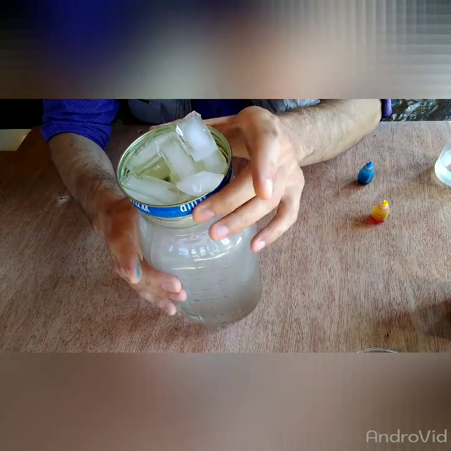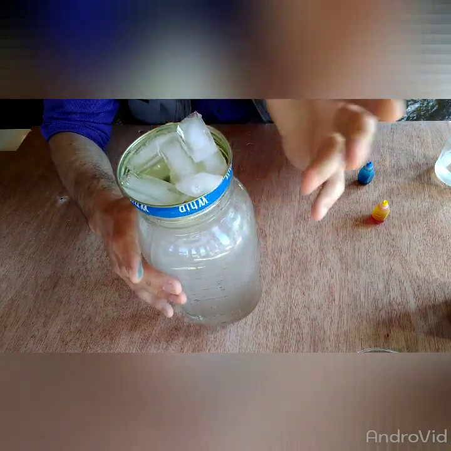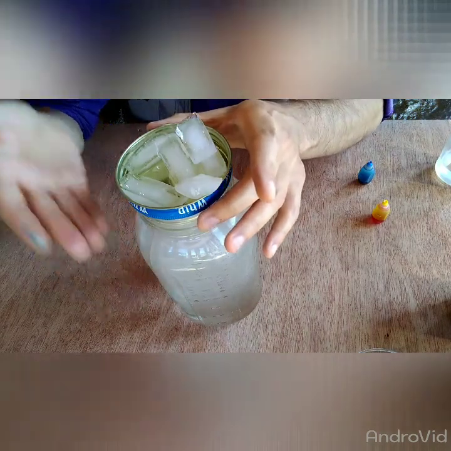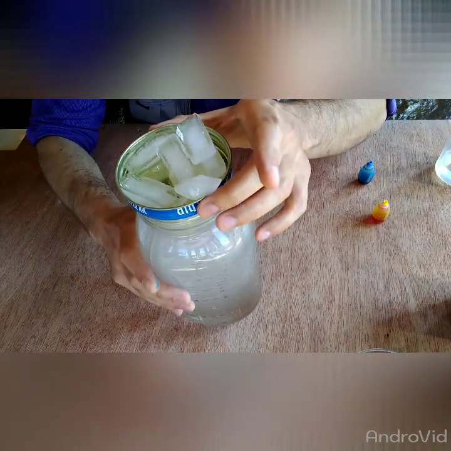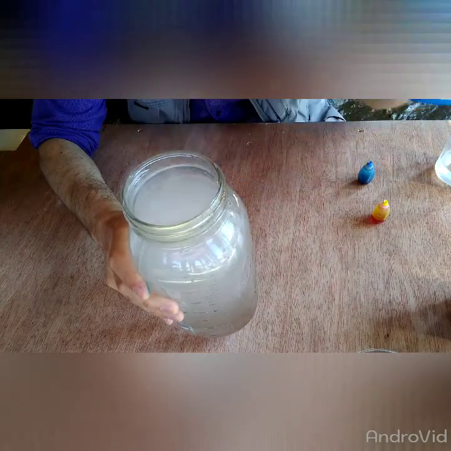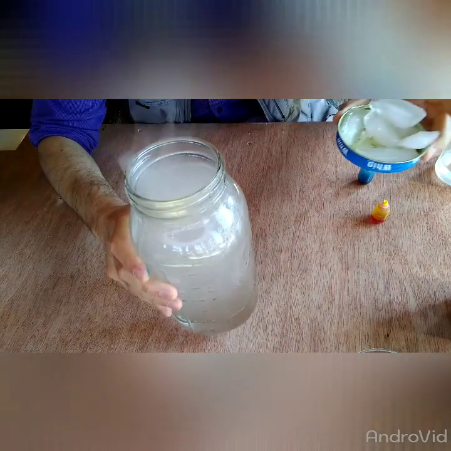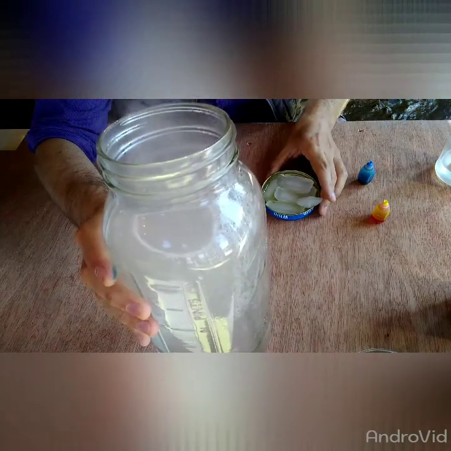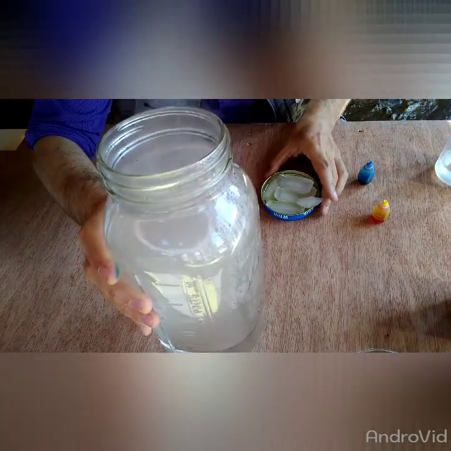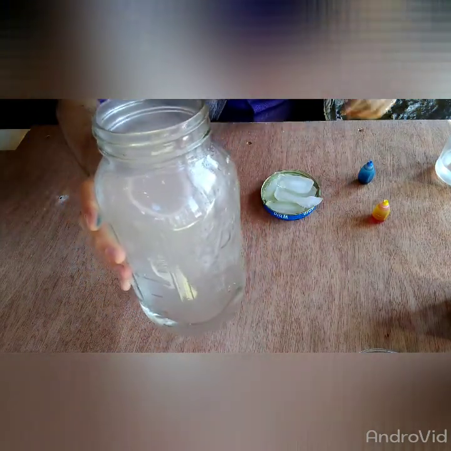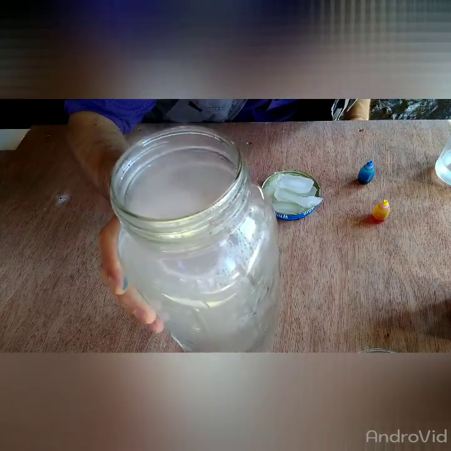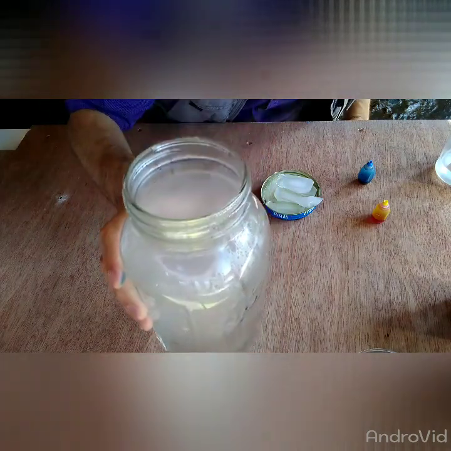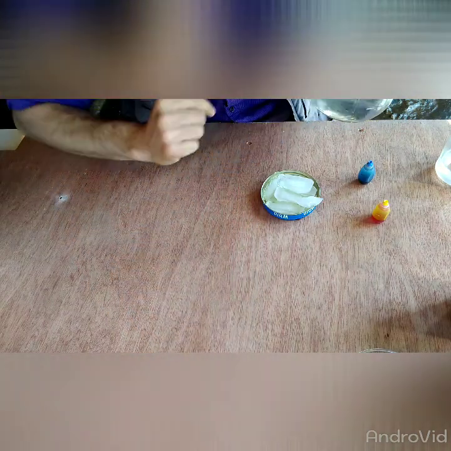All right, now next thing we're going to do is take the lid off and we're going to see our cloud rise out of the jar. You ready? And that is essentially what a cloud looks like. Water in the gas phase. That's my favorite.